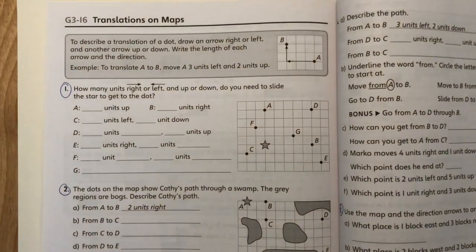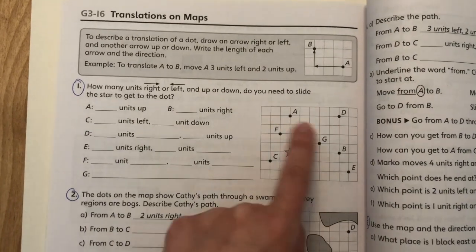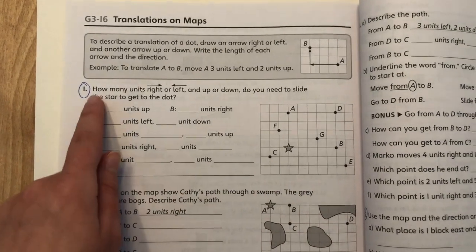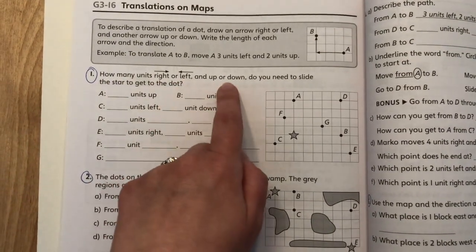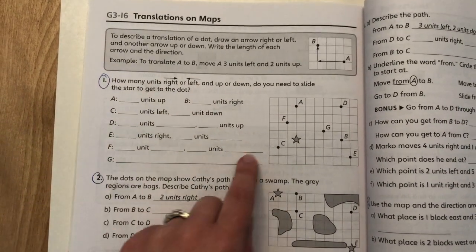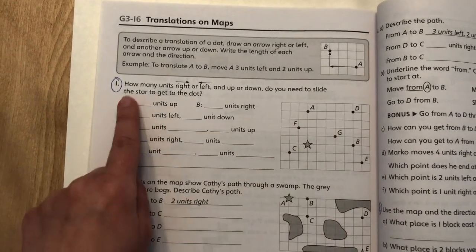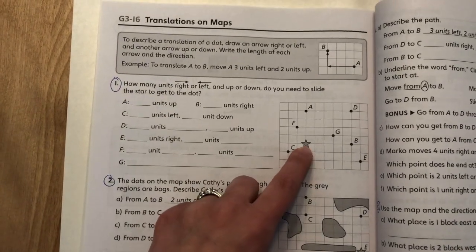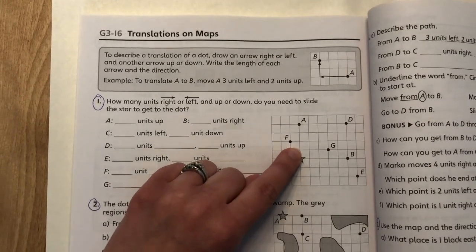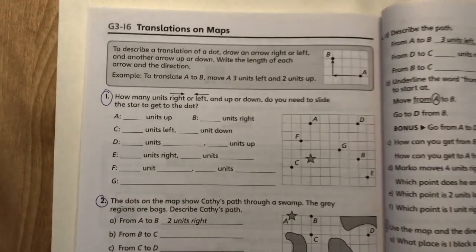So you've opened up your book to page 160. And in number 1 today, what you're going to do is you're going to look at this grid. And you see it has all sorts of letters on it and a star. It doesn't have any watermelons or rainbows, but that's okay. You're going to say how many units, right or left and up or down, do you need to slide the star to get to the dot? So you're going from the star to a bunch of different letters. So how do I get from the star to A? Oh, I go how many units up? Remember, always just counting bumps. 1, 2, 3, 4 units up. Oh man, I gotta stop giving you the answers.